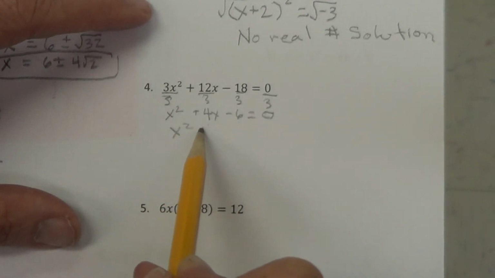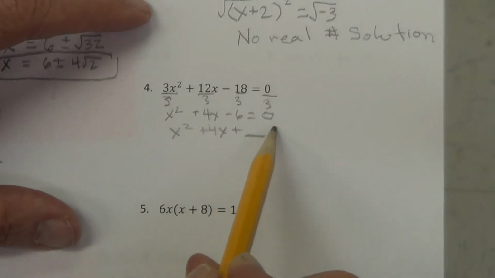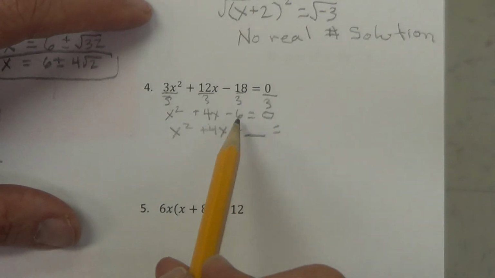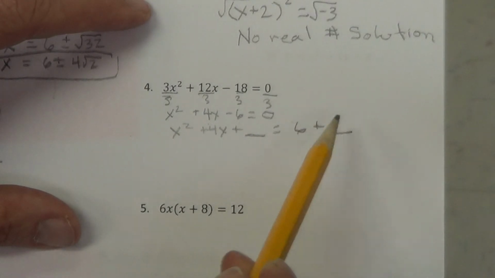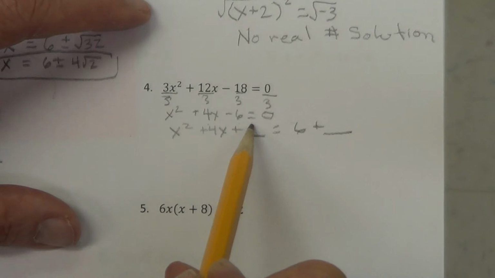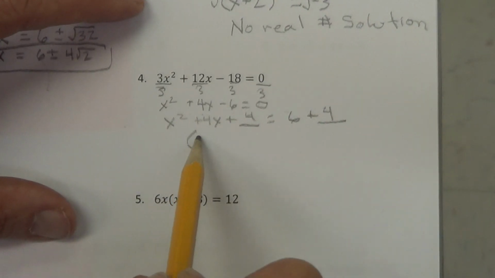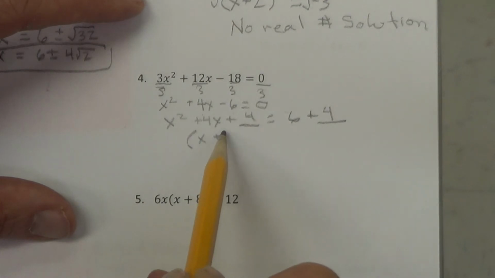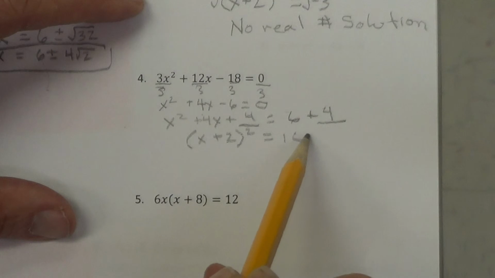x squared plus 4x plus, we'll put in the 4 in a minute, and now we've added 6 to each side, so we have 6 over here plus 4. Now we take the root of that square: (x plus 2) squared equals 10.